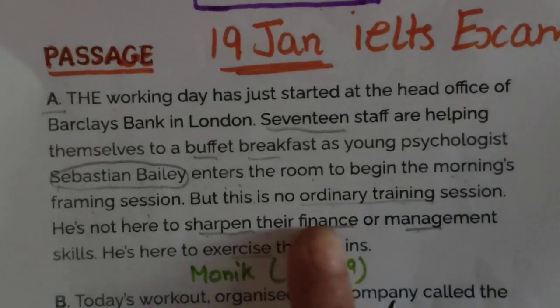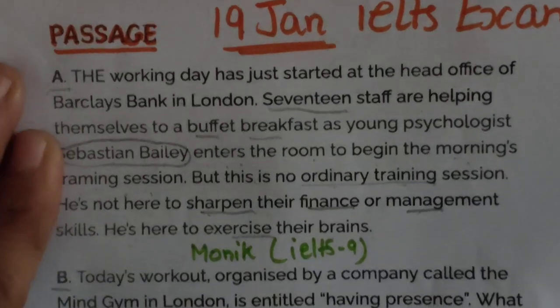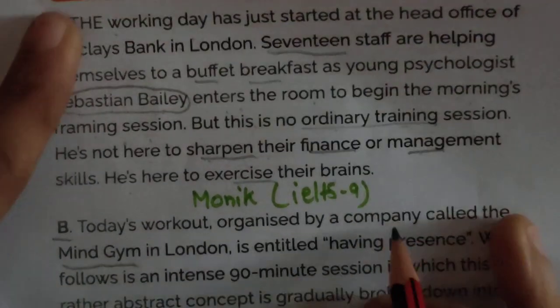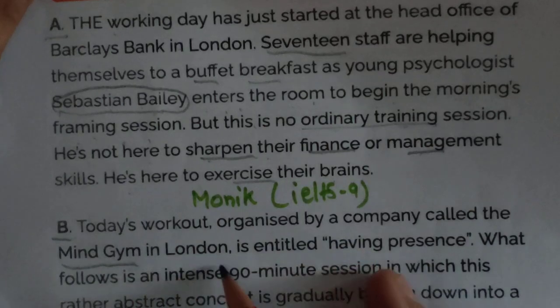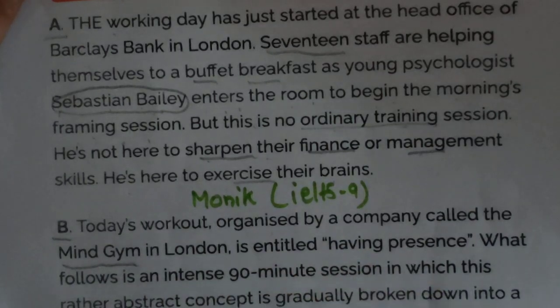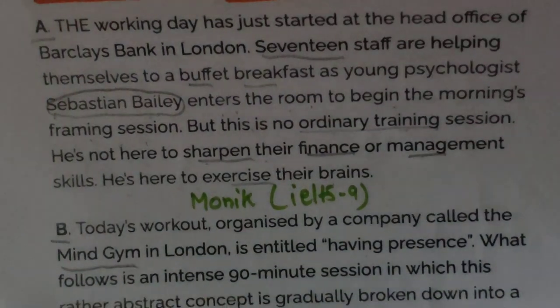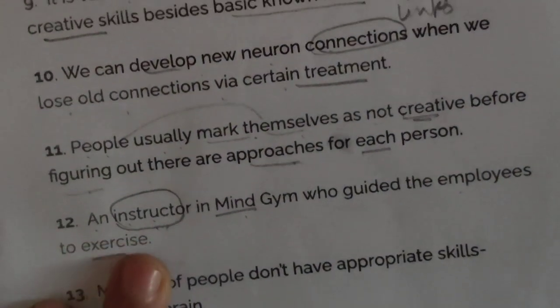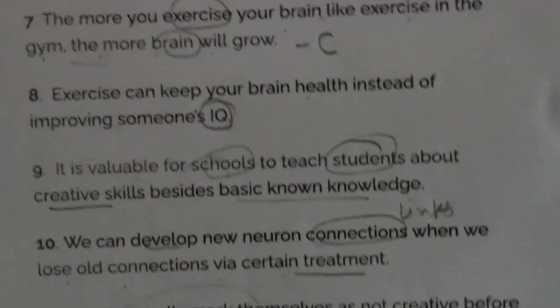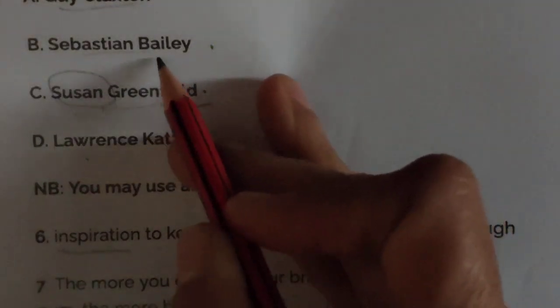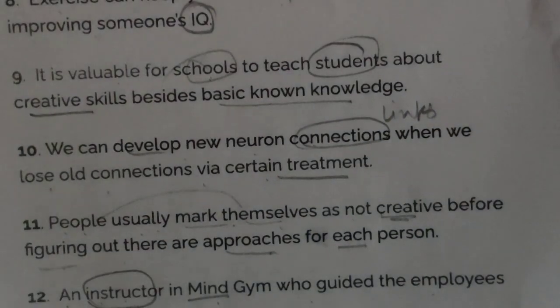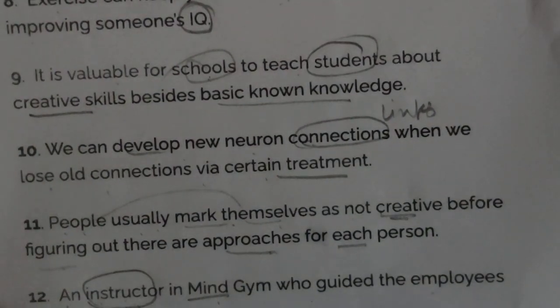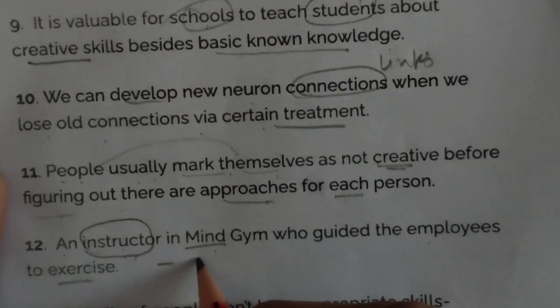Okay, so we can put this person's name. Today's workout is organized by a company called Mind Gym in London. Okay, so this kind of thing, we can imagine that this may be that person's name. Okay, instructor. So initially I will put this person's name. This was in the first paragraph, B. Okay, so when you are reading something, you just open your mind also every time. So no, it is A.